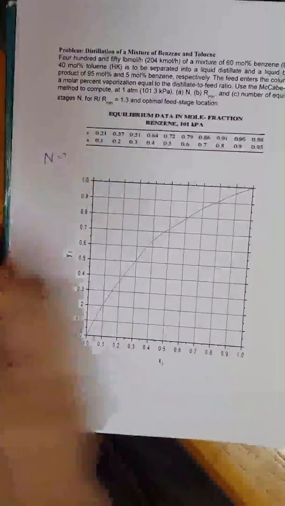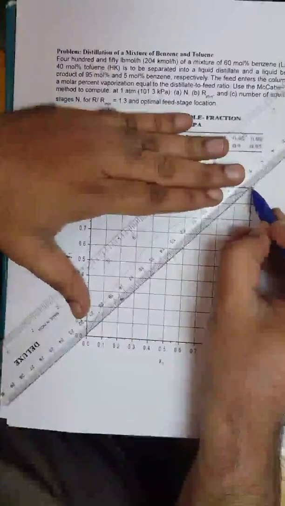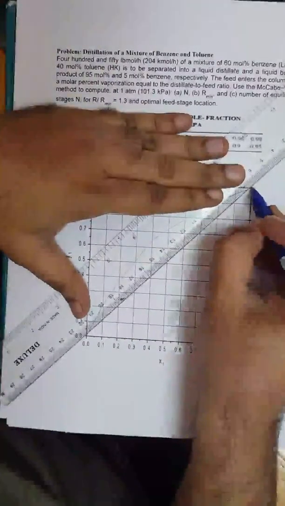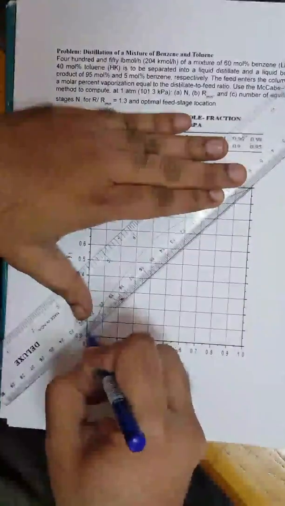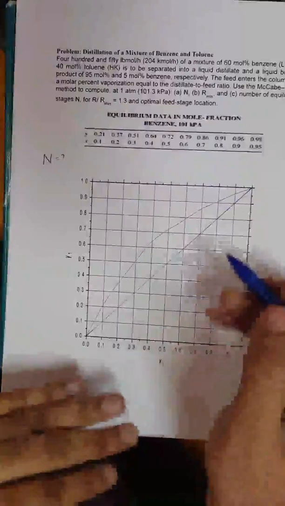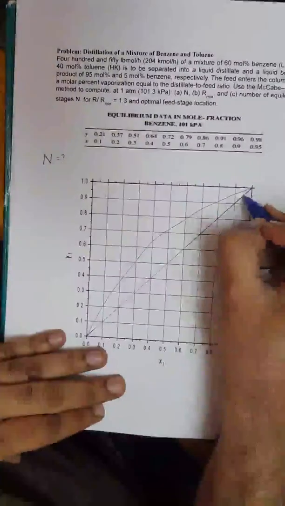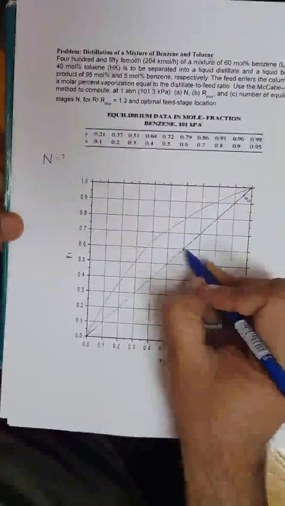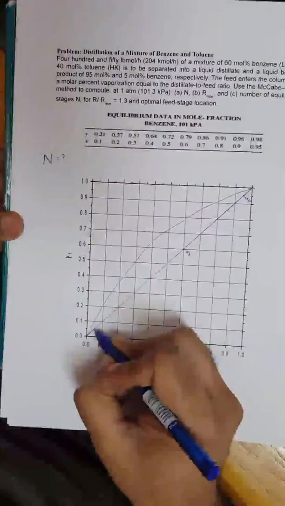How to find actual N? Again, we need to draw, make sure your line is perfect. Okay, it will reflect your answer. Again, we need to label: this is xt, this is your xf, this is your xb.